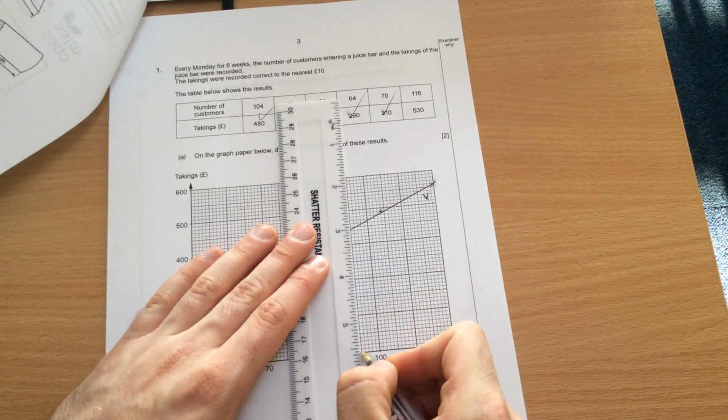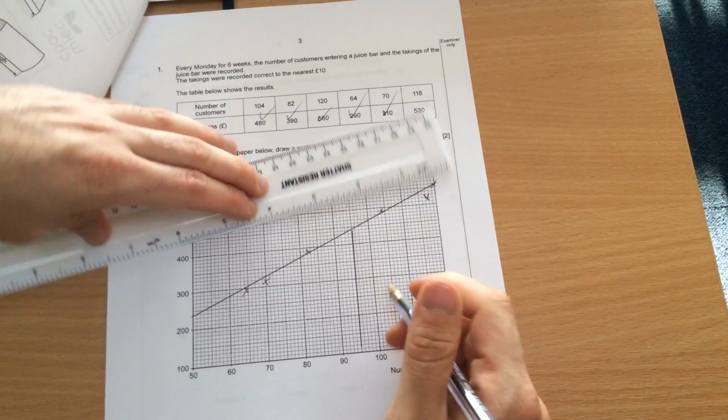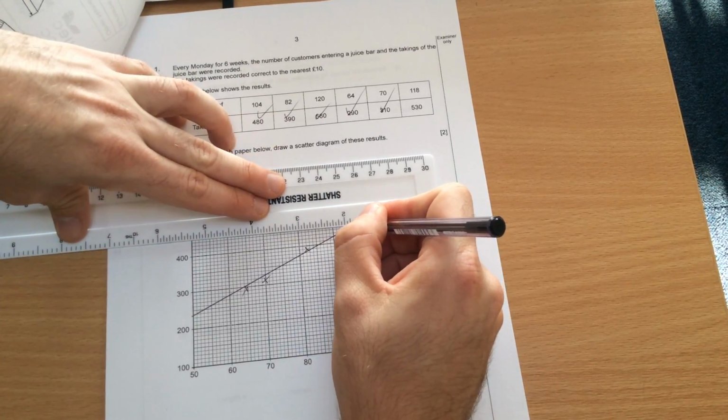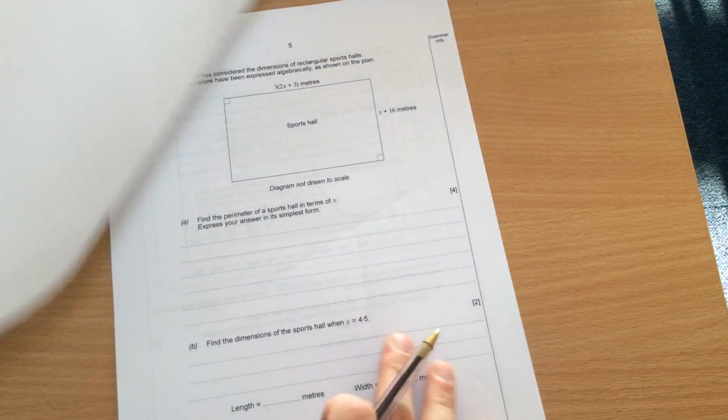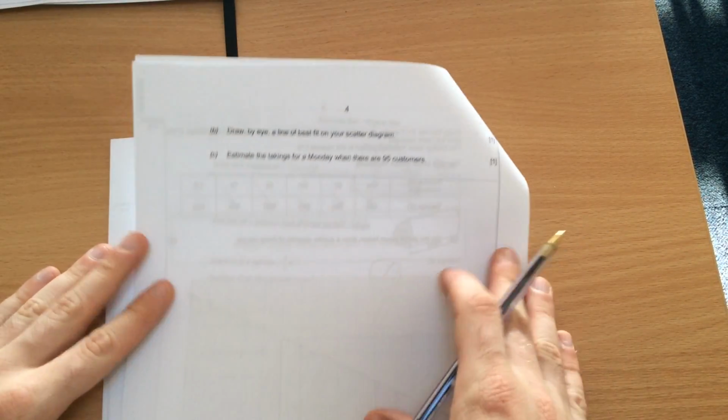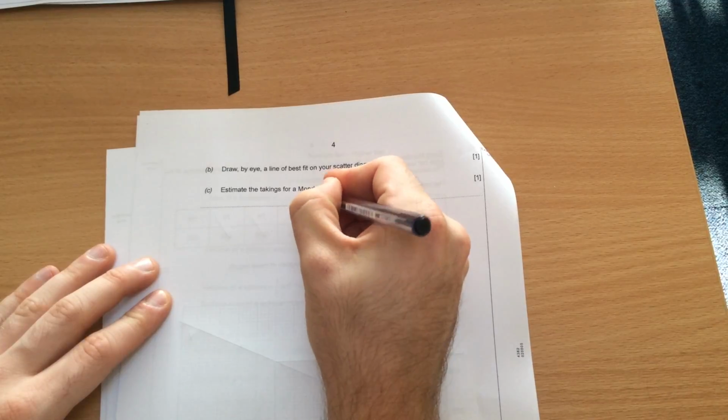So we draw a line up from 95 customers. We draw a line across to the take-ins, and then we can see that that's 440. So for question 1C, we have £440 for the take-ins.